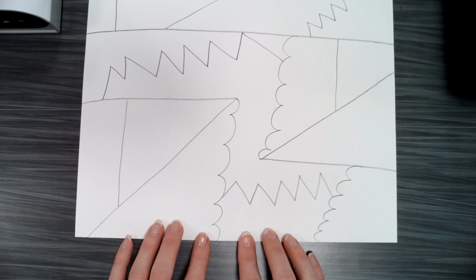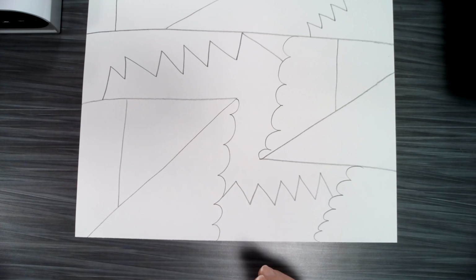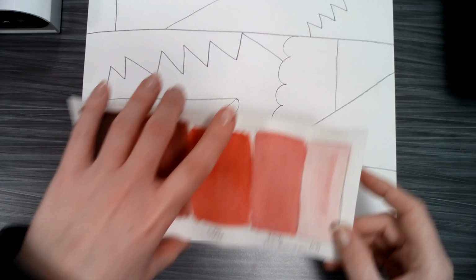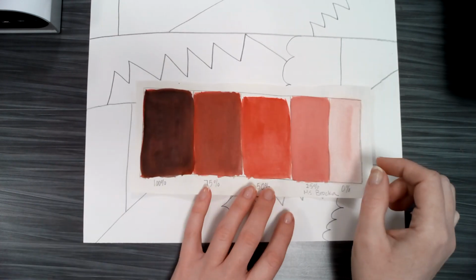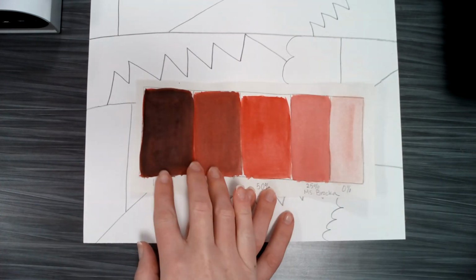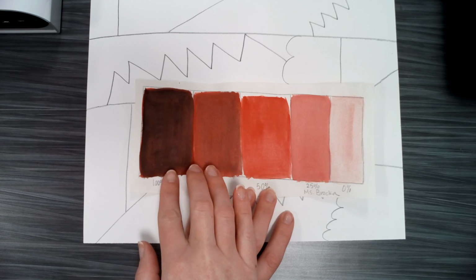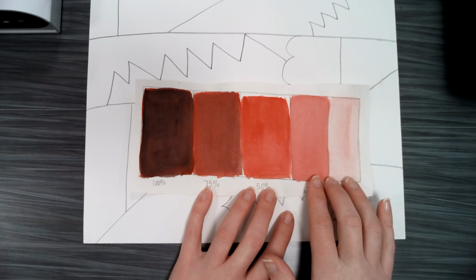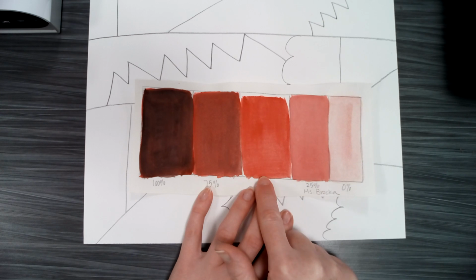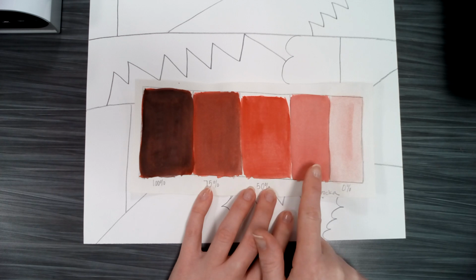So how do I make value? Well, when I have the Tempera cake paints, I'm going to add black to my color to make it darker. I'm going to add white to my color to make it lighter. So my red is this 50%, and then I added some white, and I got my 25.